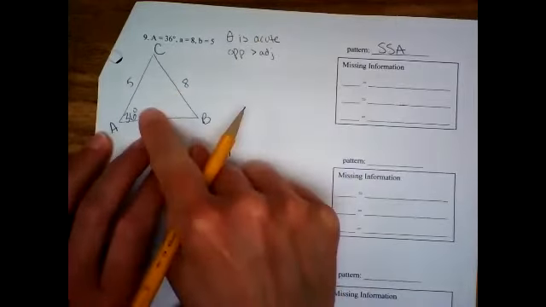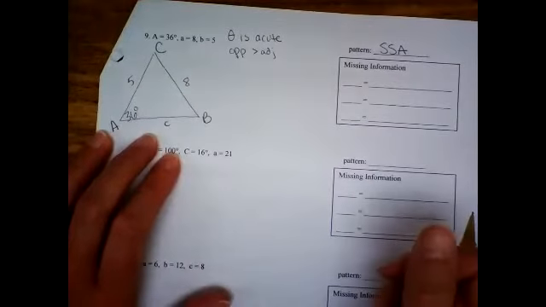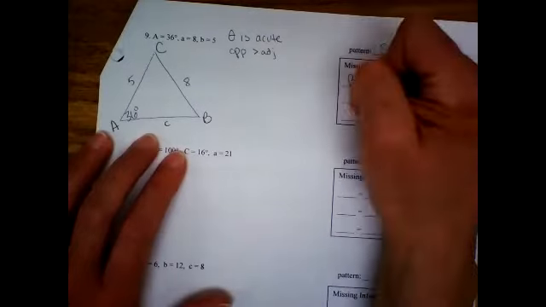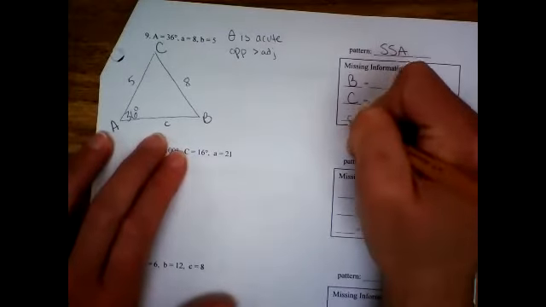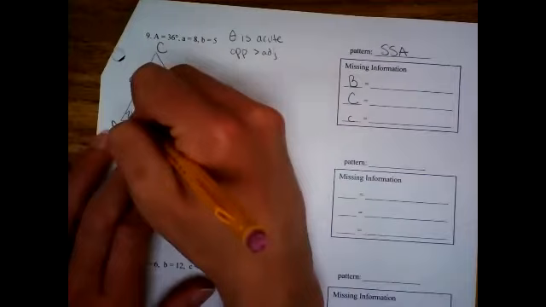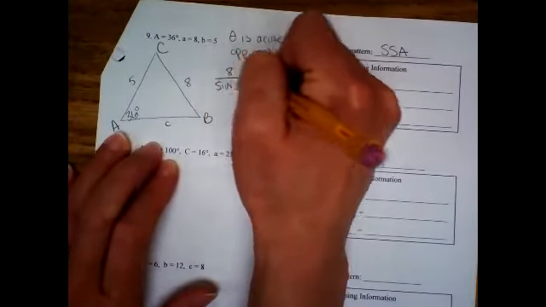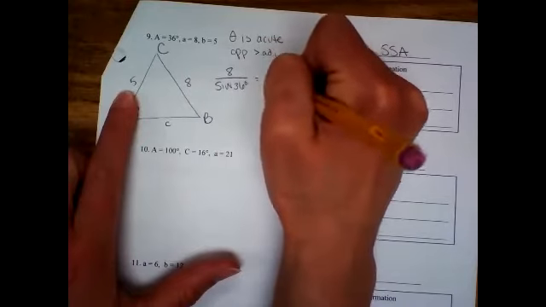If the opposite side is big enough, you're good. Just do the problem. So you have to write that. That's your analysis, but that means just do the problem. So let's see what we're missing. B, C, and little c. So you need a side across from an angle. It's 8 over sine of 36 equals 5 over sine of B.